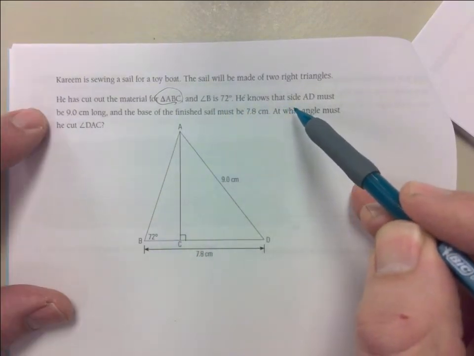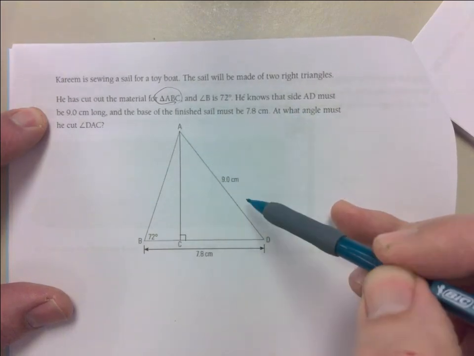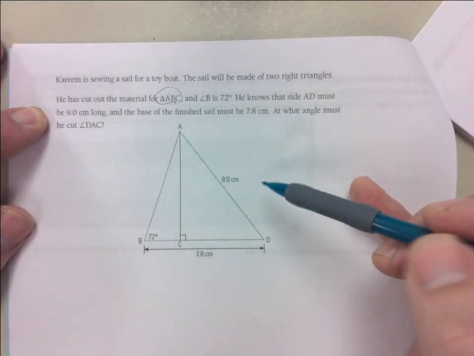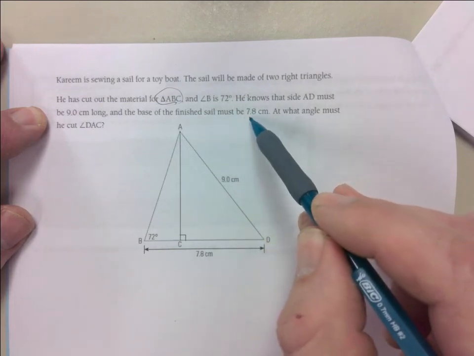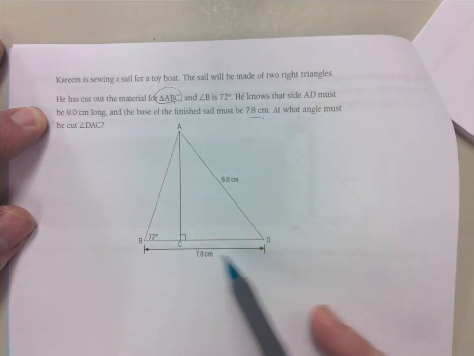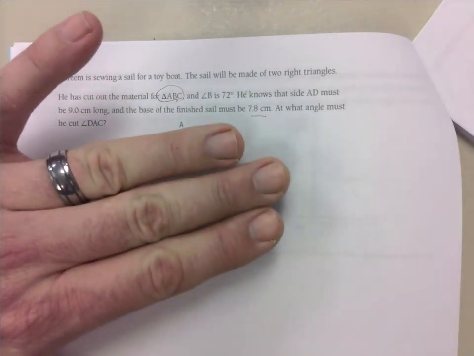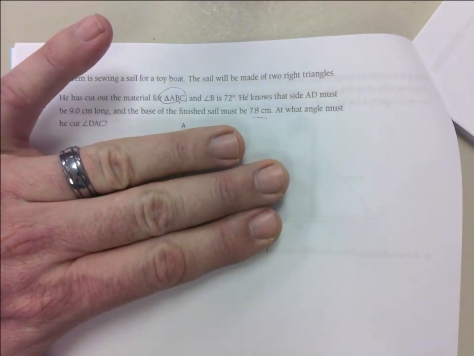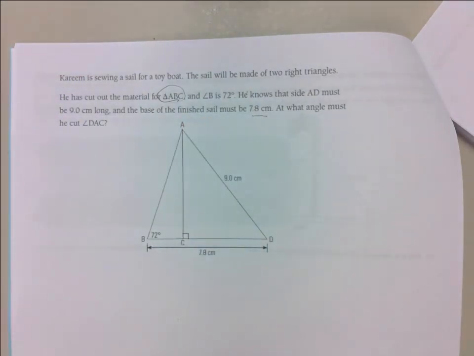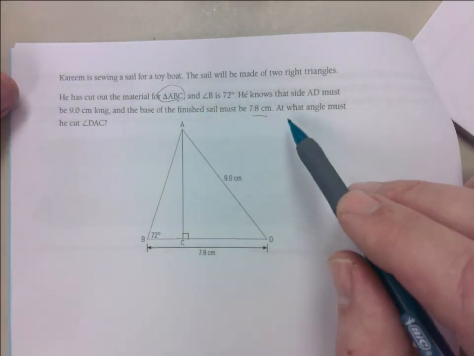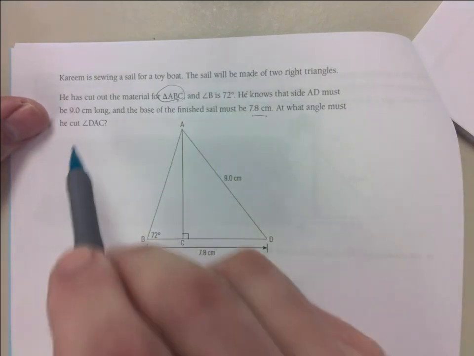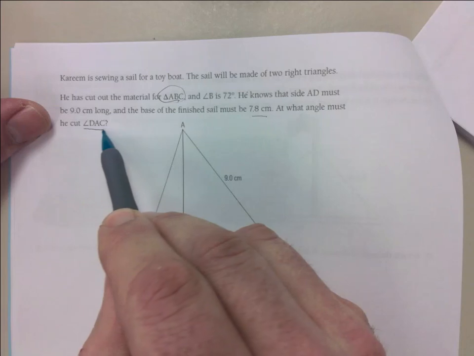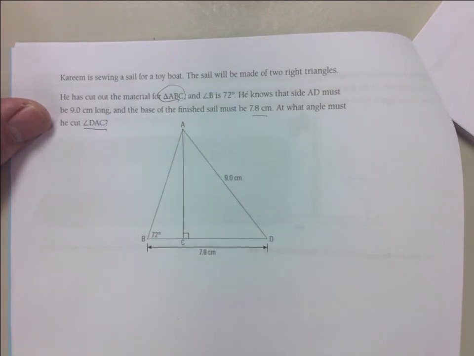He knows that side AD, so this side, must be 9 centimeters long, and that the base of the finished sail must be 7.8 centimeters long. That's already labeled, right? But don't get too used to this part. I provided a diagram. Soon we're going to have to make our own. The question is, at what angle must he cut DAC? Angle DAC. Where is that located?